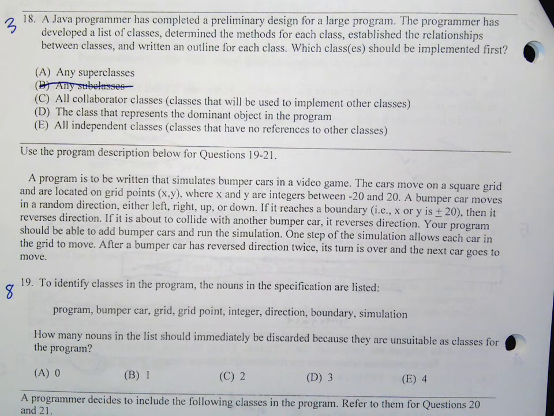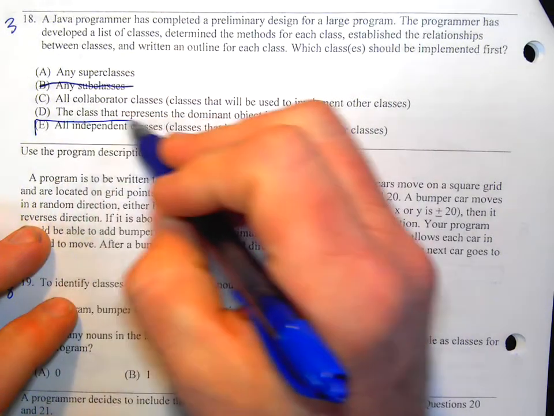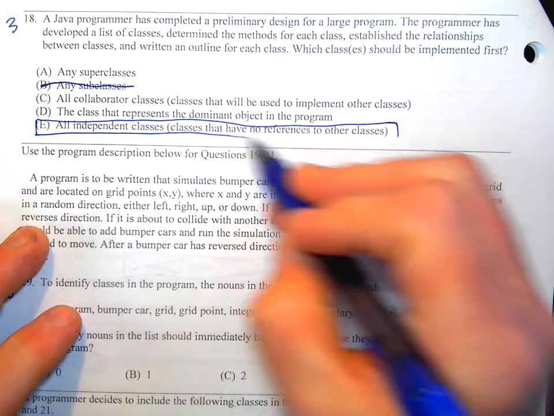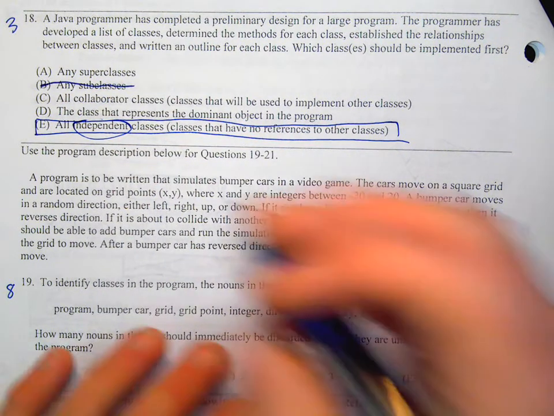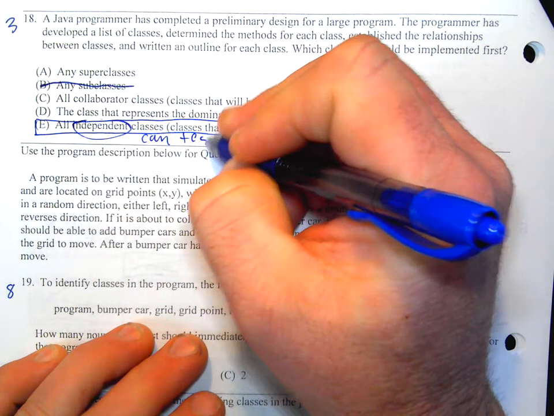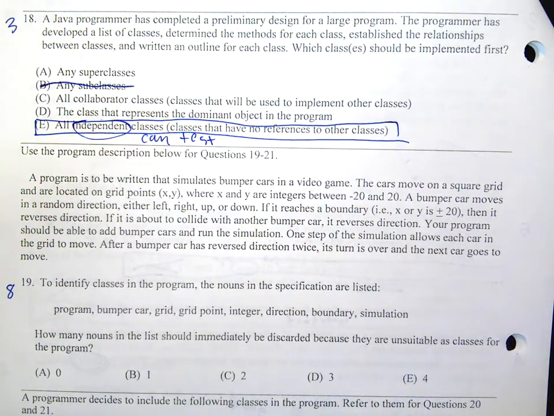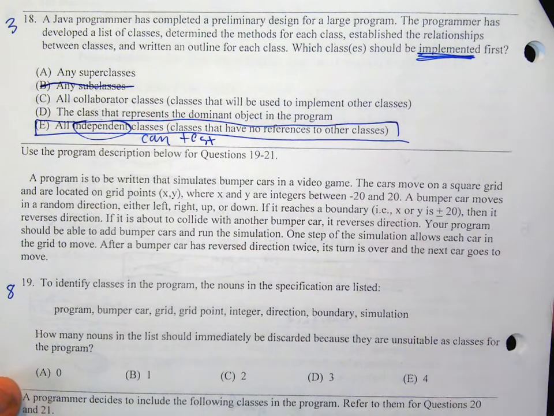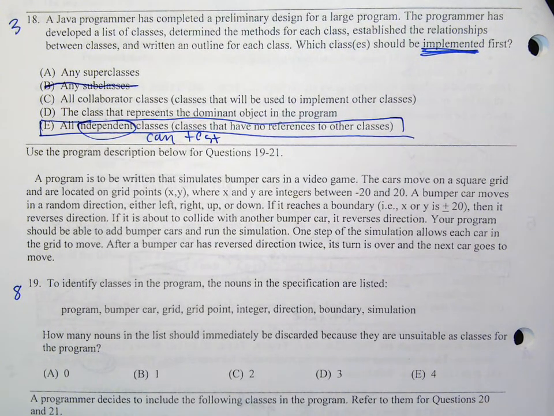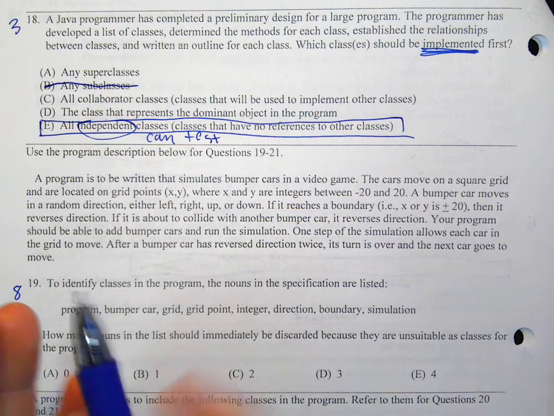So this is the choice, because independent classes work without the other classes that you're working with. And so then we can test these on their own and then build the other classes. And implement means we've already figured out the rough idea, now we're going to start writing the code. So it's better to write the code for the classes that can be tested on their own. And then you'll know that those are already done. Then you start to write the code for the other classes that use those ones. But now you don't have to worry that code is wrong.